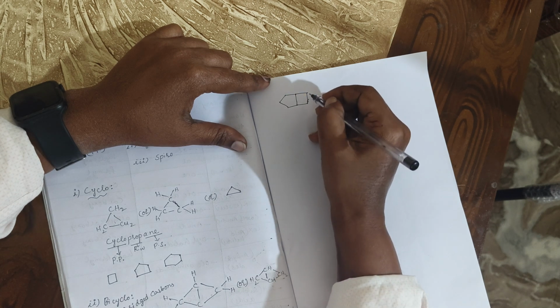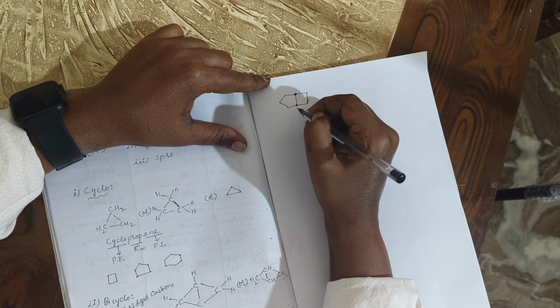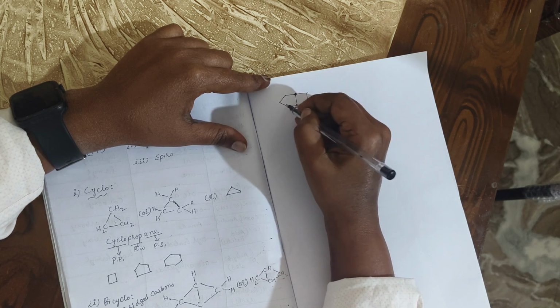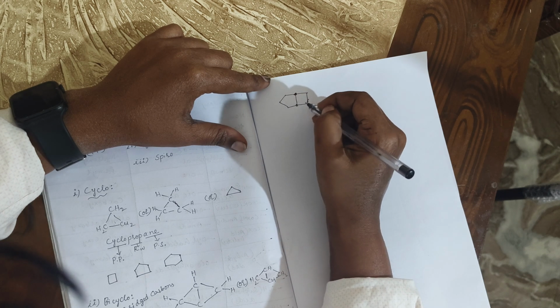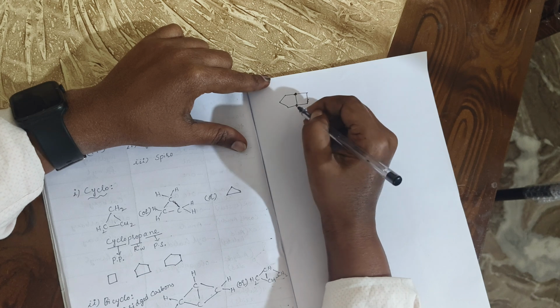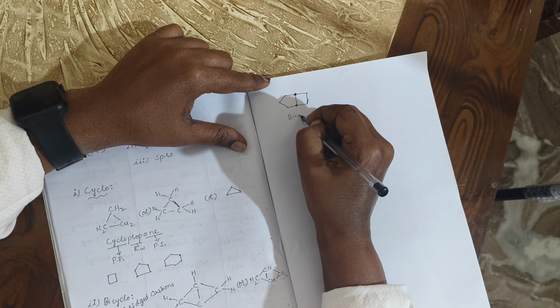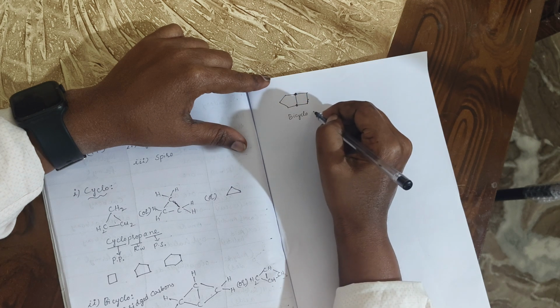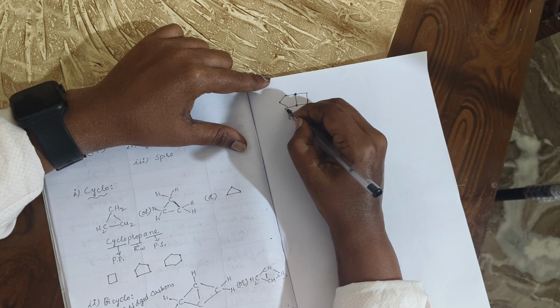Here these are fused carbons, sorry, bridged carbons. We can say these two rings are fused. In one ring, you see, a 4 carbon ring and a 5 carbon ring are fused. Therefore, this can be written as bicyclo. See, here 3 carbons are there.